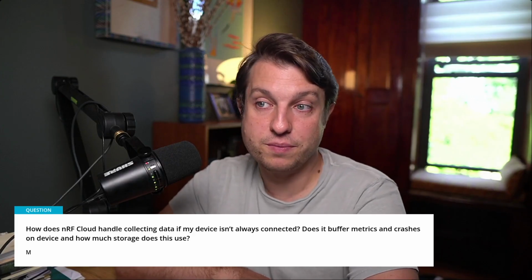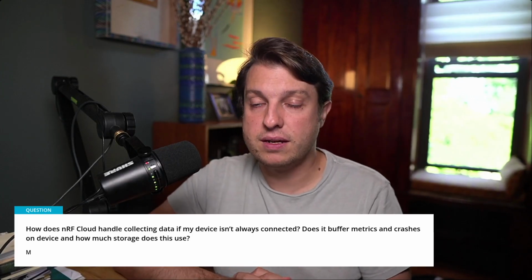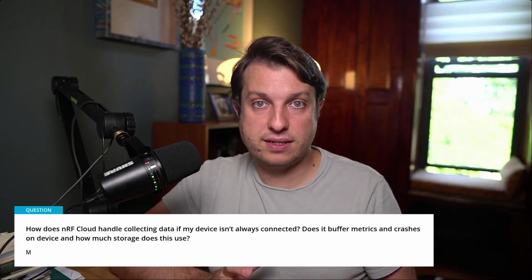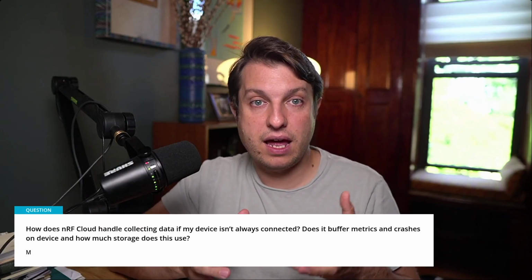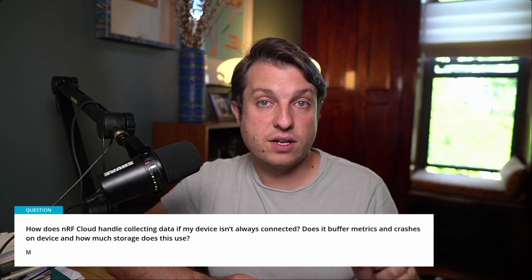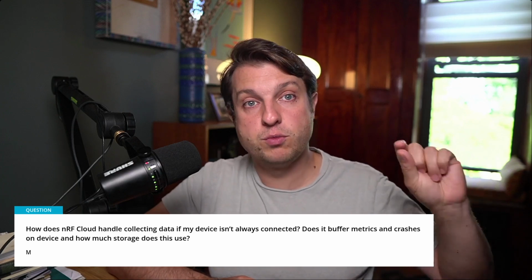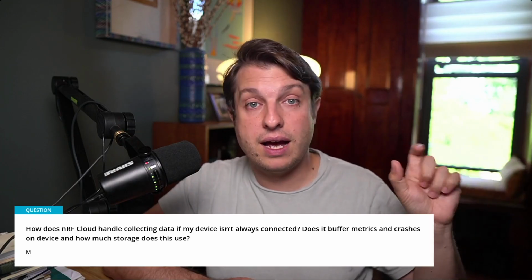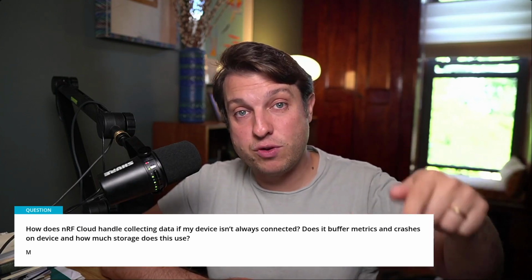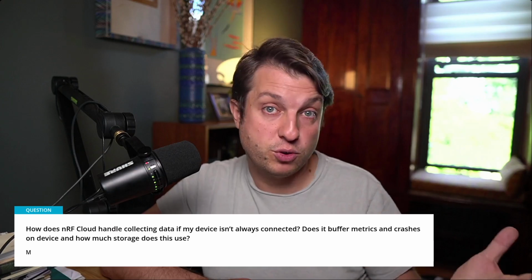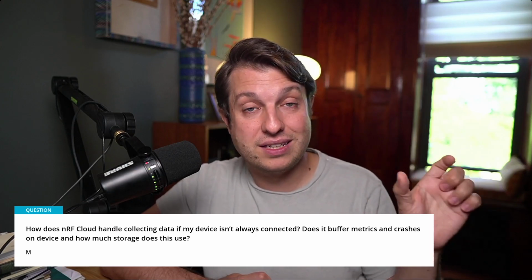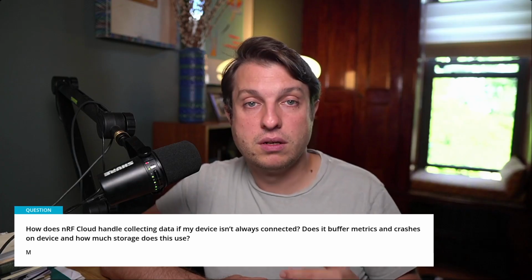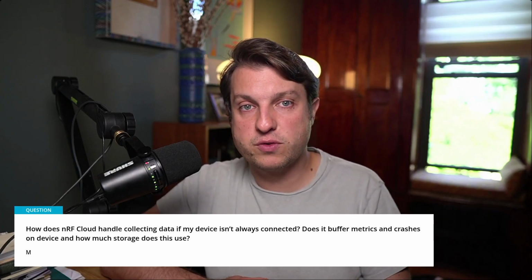Great question. So indeed, we buffer data on device. We let you specify where you want that data buffered. So in the nRF Connect SDK, you can set a configuration to say, I want to buffer data in RAM, for example. So you can set a little RAM buffer. As you know, if the device remains powered through a reboot, and if your bootloader doesn't erase the RAM, you can keep a little no init section of RAM, and it will persist through reboots. That may be a little technical for some of us, but this is something you can do.